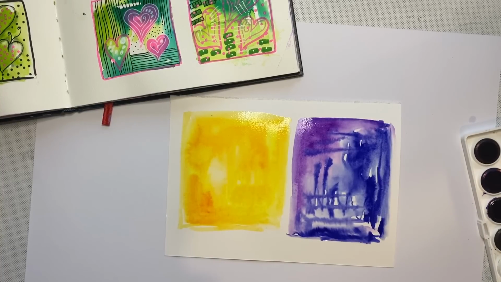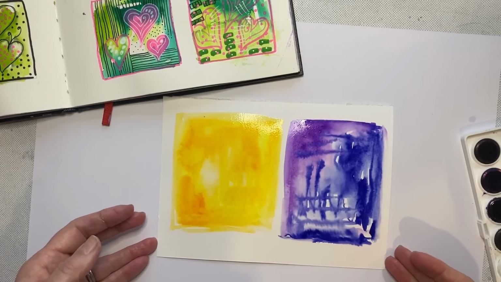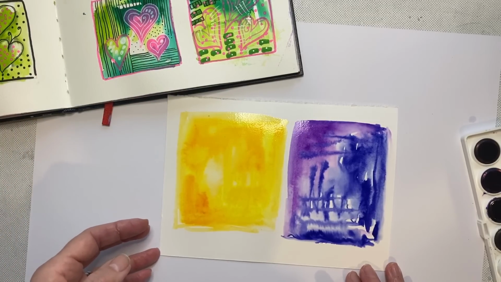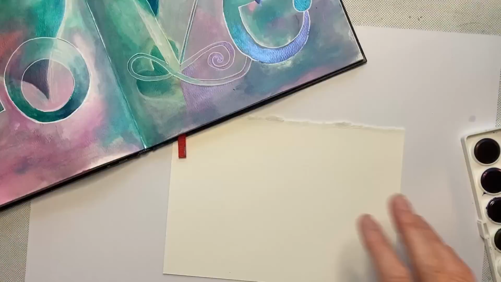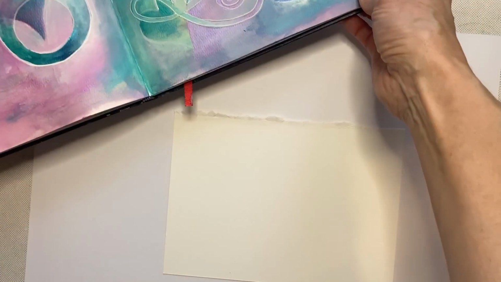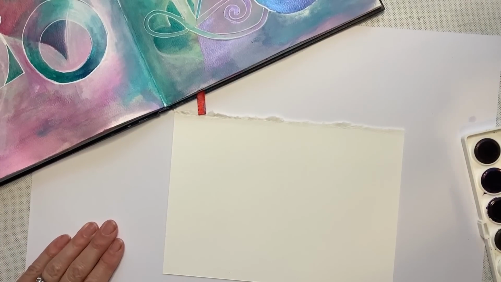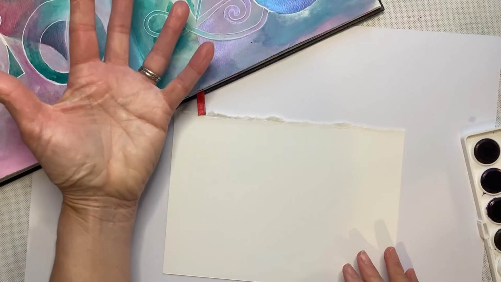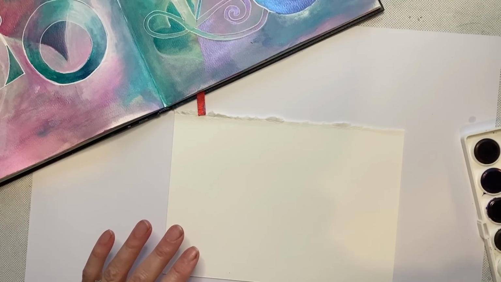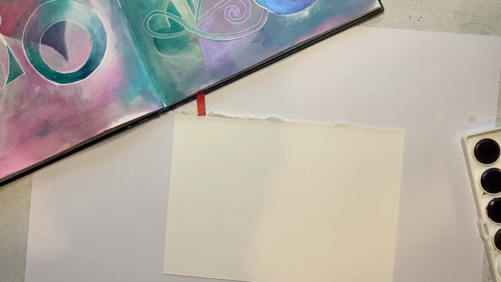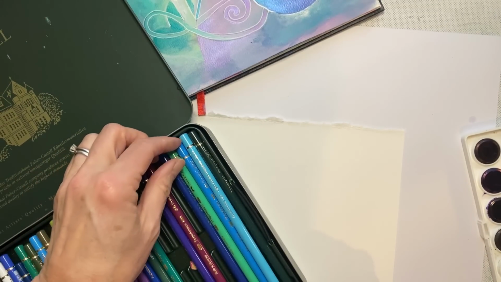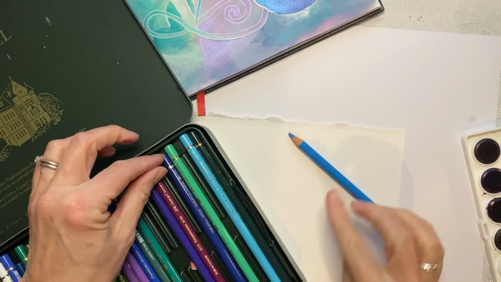So put those there. I'm going to leave that to dry, and then I'm going to put in some patterns over the top. So my third one, I'm going to go back to this idea, but this time I'm going to work with colouring pencils. So the design is going to be similar, but the materials, the technique, the media that I'm going to use is going to be very different. But I am going to use a similar colour palette.